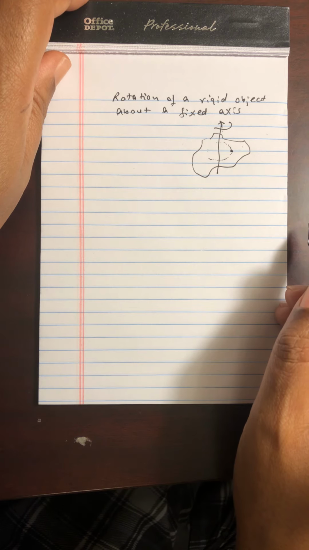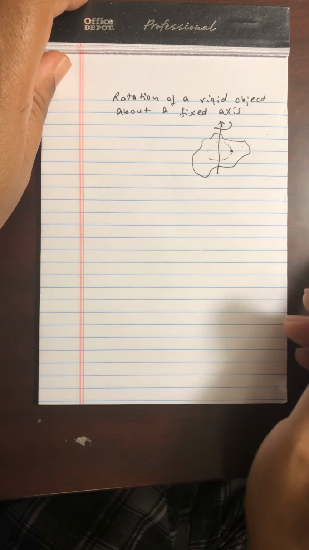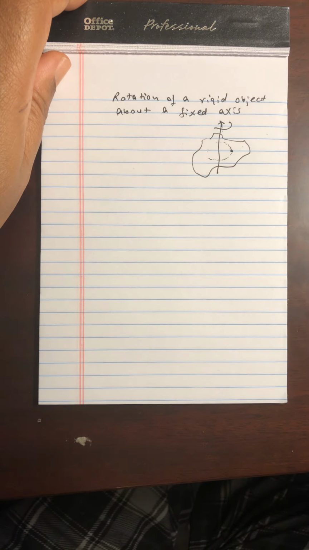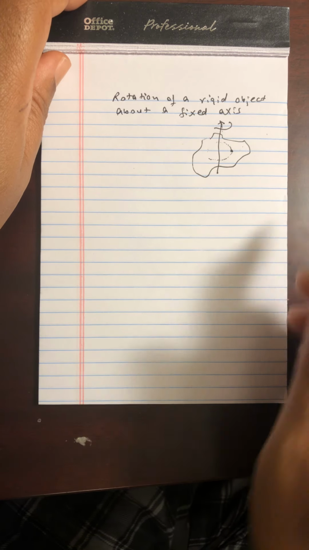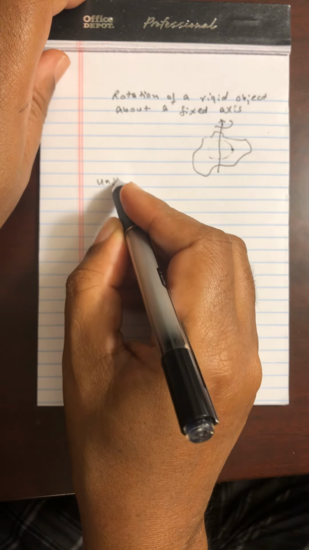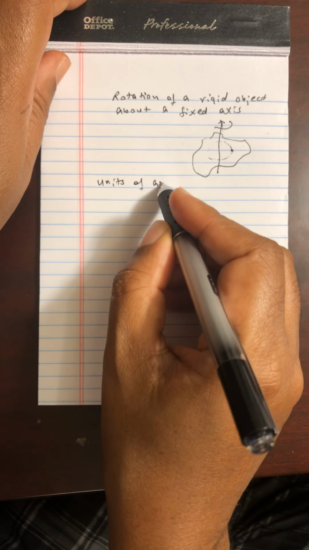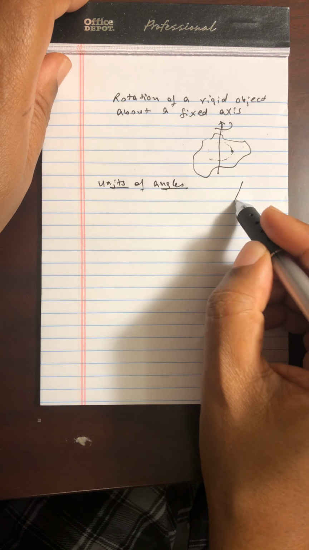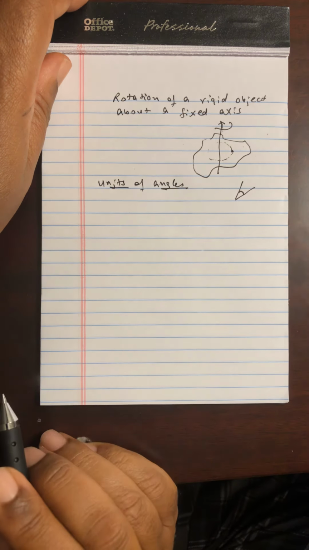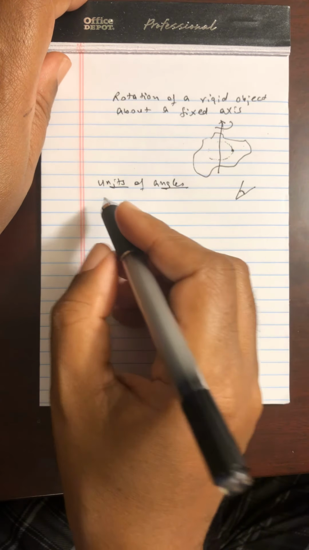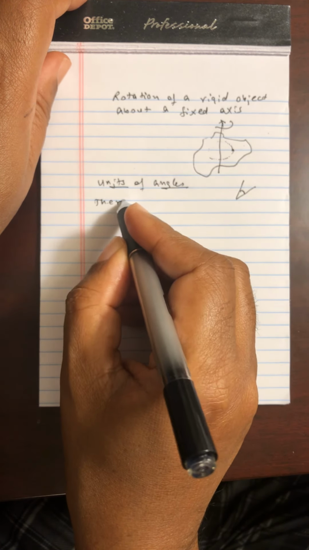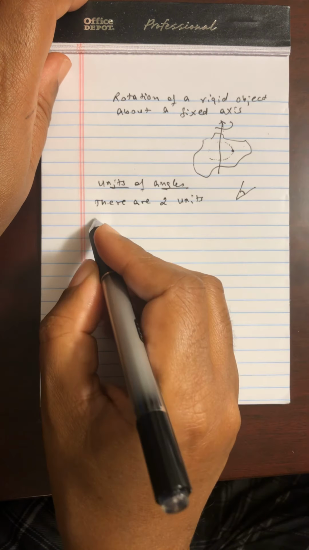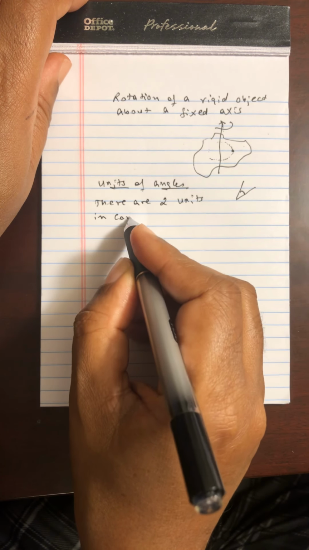There are two units of angles in common use. One of them is the degree, which we use in our daily purposes, and the other one is the radian, which is used for scientific purposes. So let's look at units of angles. First of all, an angle is a measure of the inclination between two lines. There are two units in common use.